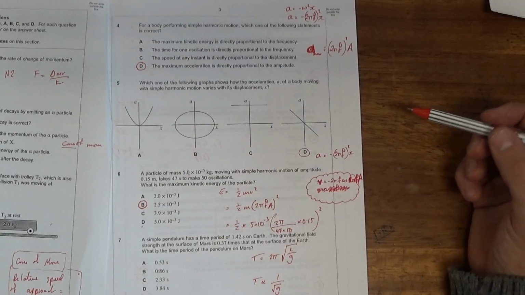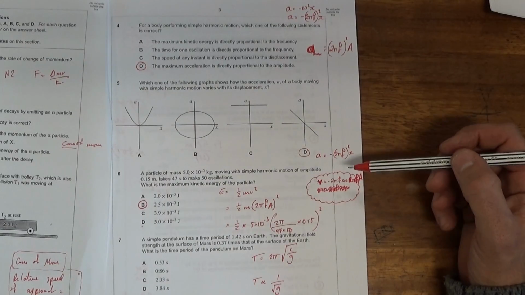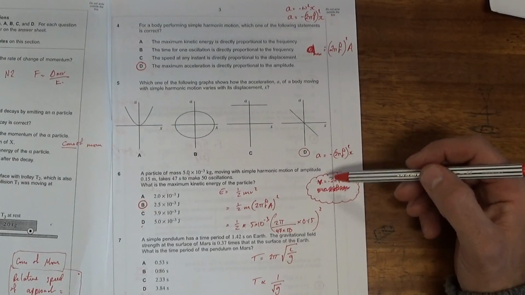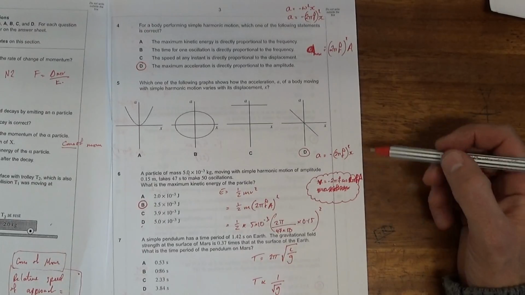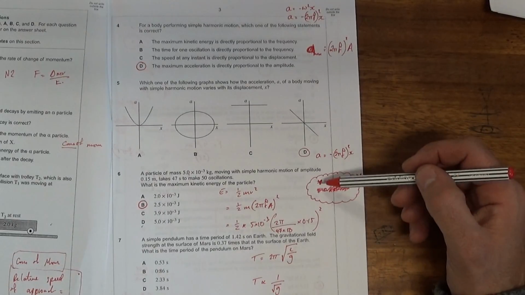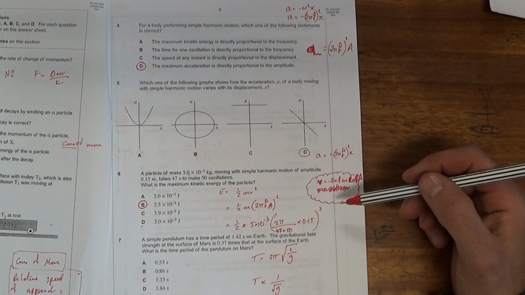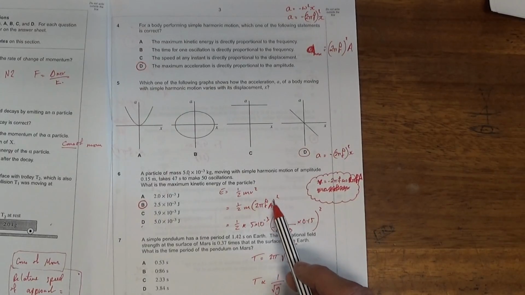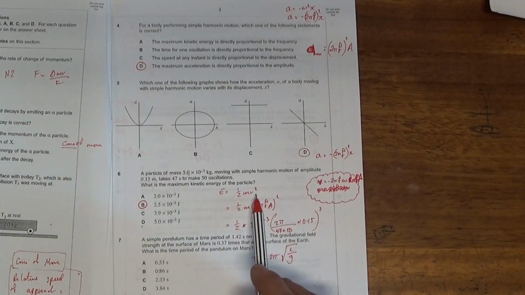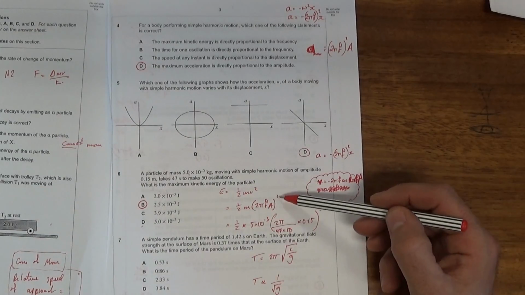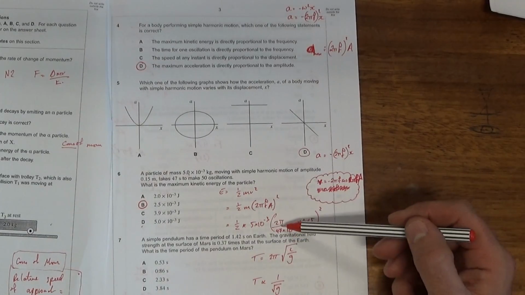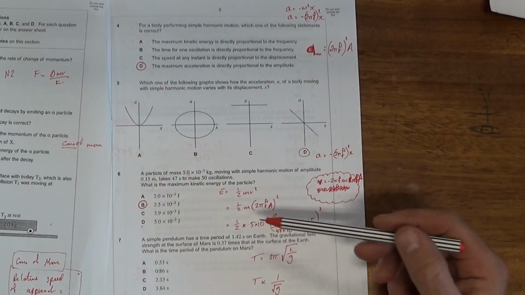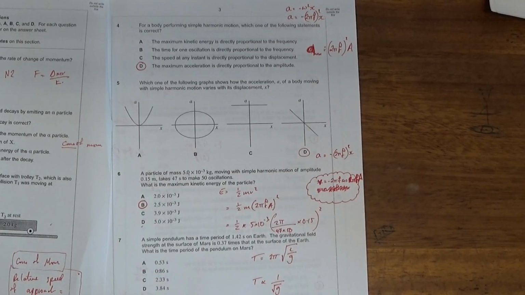Remember the very first equations of SHM, we'd say that the displacement was a sine 2 pi f t, and then you differentiate that to get the velocity. The long and the short of it, it's in the formula sheet anyway, the maximum velocity is 2 pi f a. This is asking what the maximum KE is, so we want the maximum v. So put that in, make sure you square it. Of course, f is 1 divided by the time period, so we get the frequency. Put that in, and it comes out to 2.5 times 10 to the minus 3.